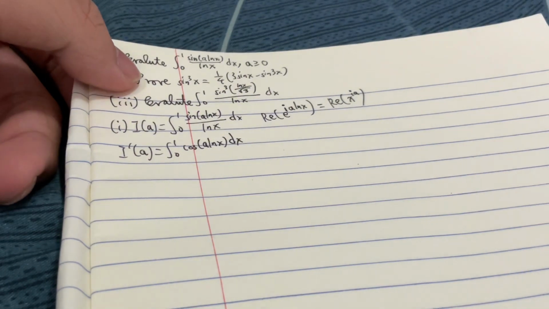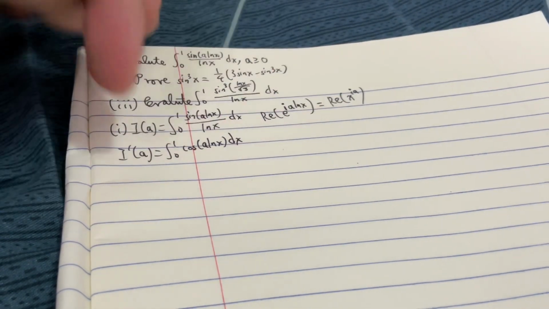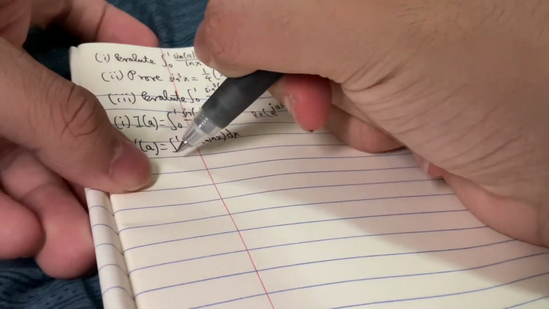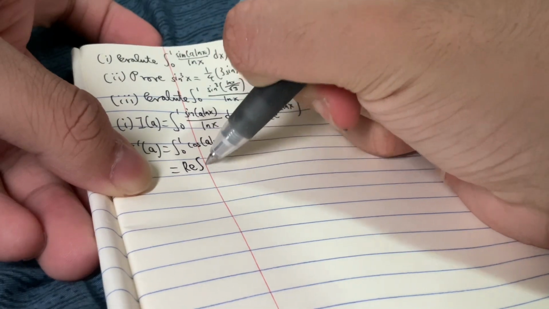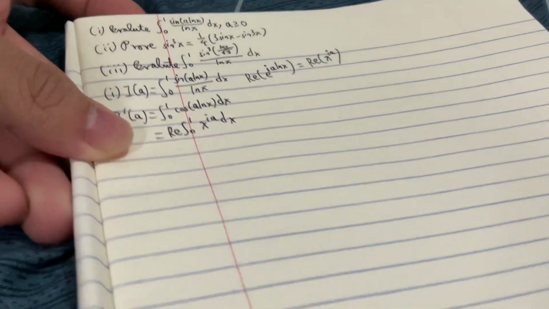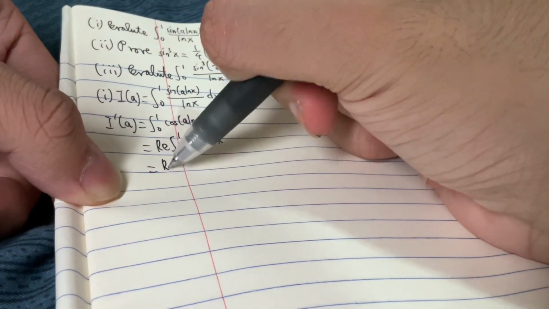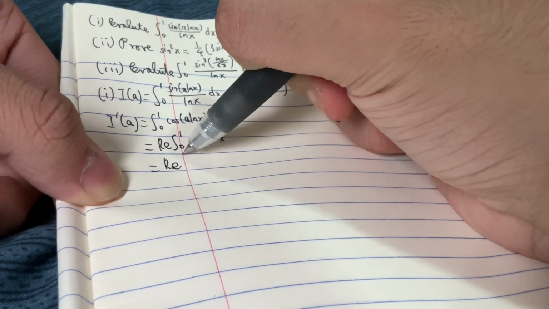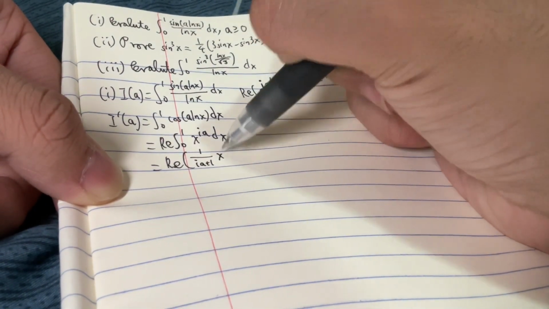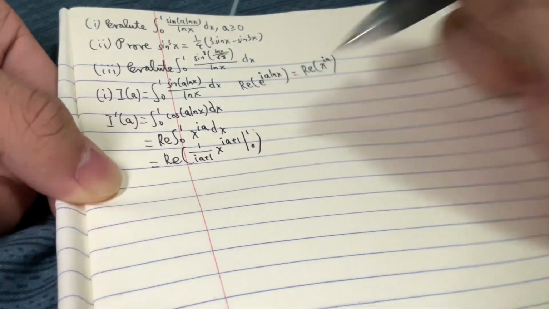And then because of one of the properties of the real part, between the integral sign, you can put the Re outside the integral. So the real part of the integral of x to the power of ia dx. To do this integral, we are going to add 1 to the power and then divide by the new power. So you get 1 over (ia plus 1) times x to the power of ia plus 1, and then evaluate from 0 to 1.